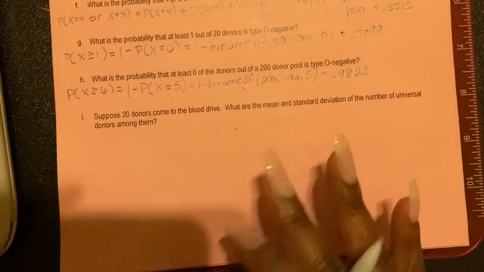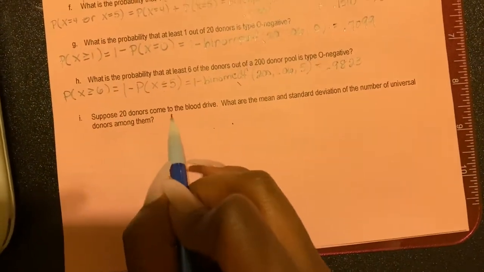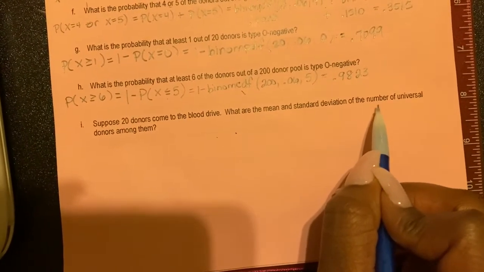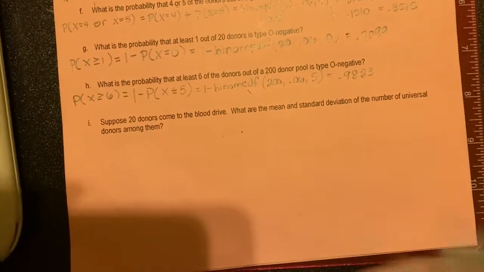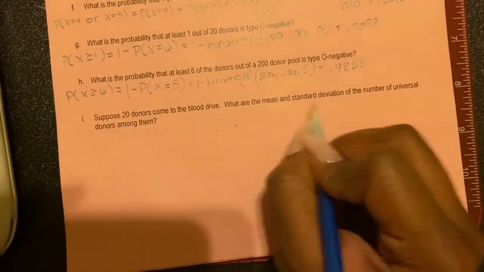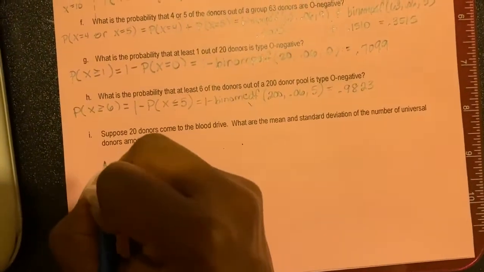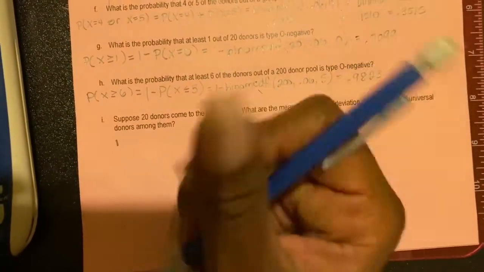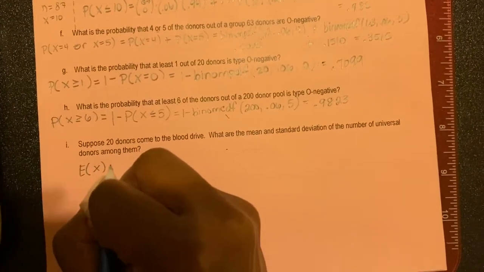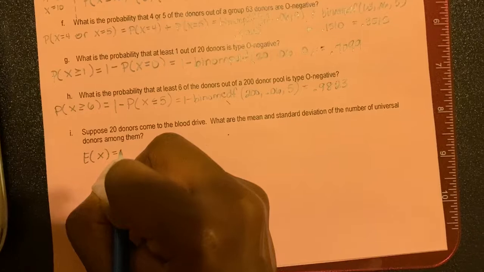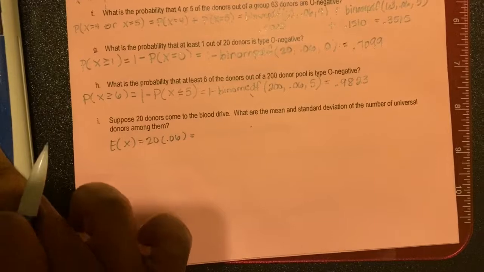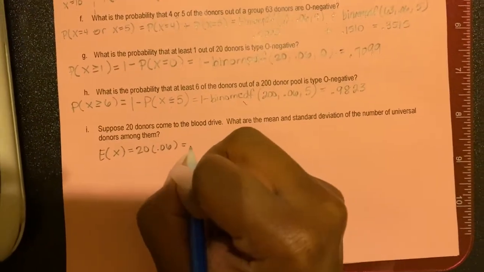Okay. And so suppose 20 donors come to the blood drive. What are the mean and standard deviation of the number of universal donors among them? Okay. All right, so mean and standard deviation, so that's expected value and standard deviation. So the expected value for this particular scenario would be n times p, so it would be 20 times 0.06, which is 1.2.